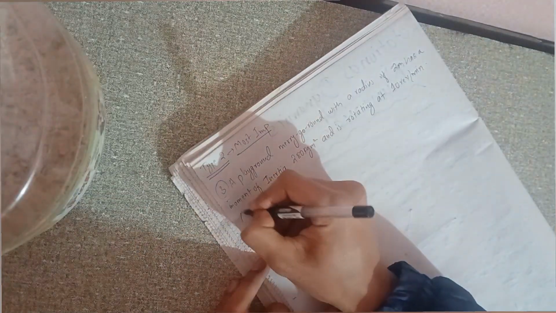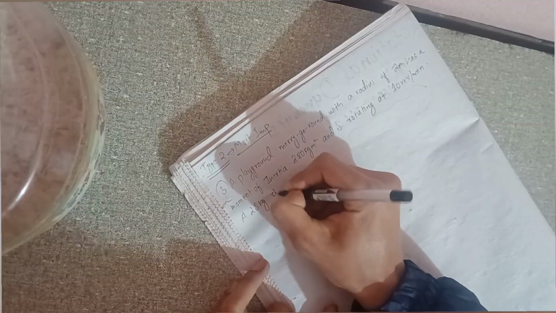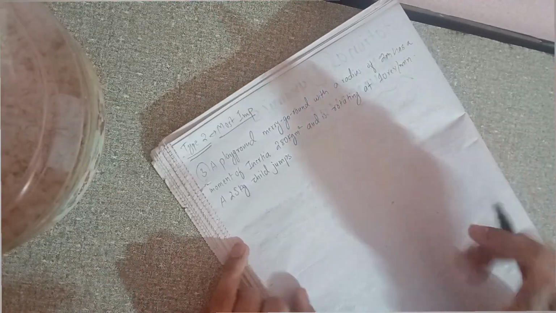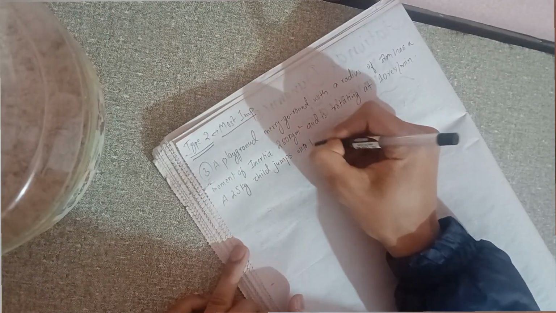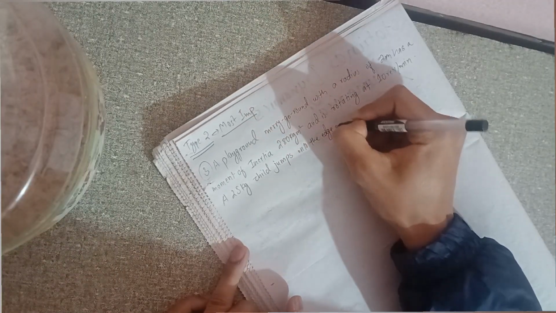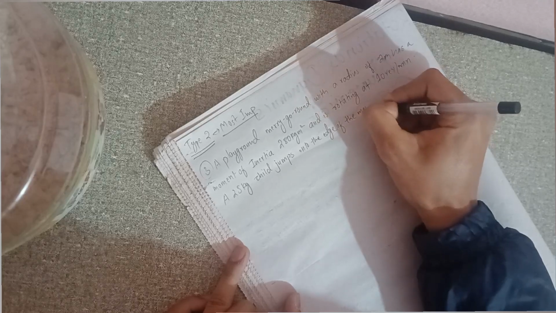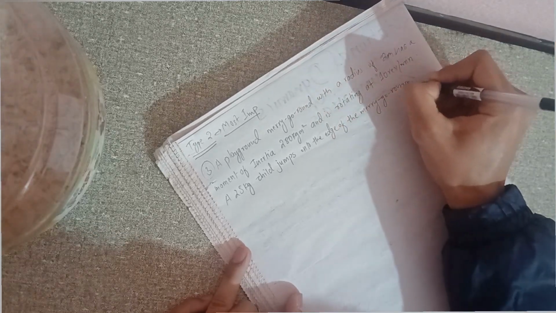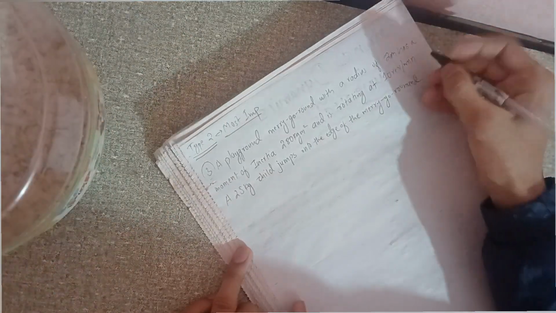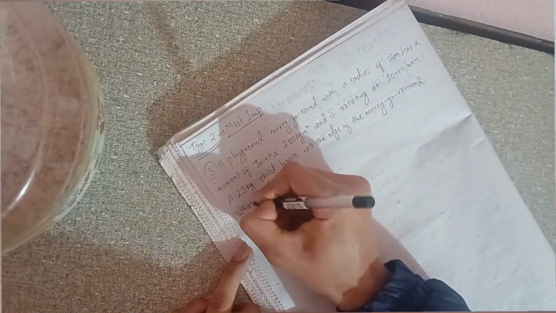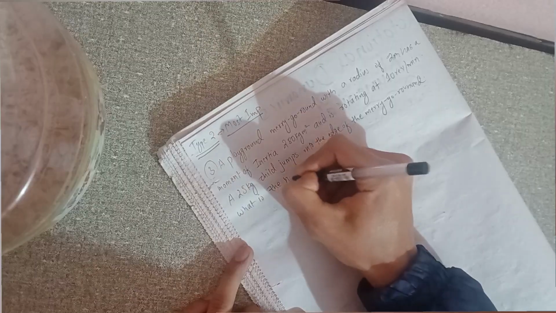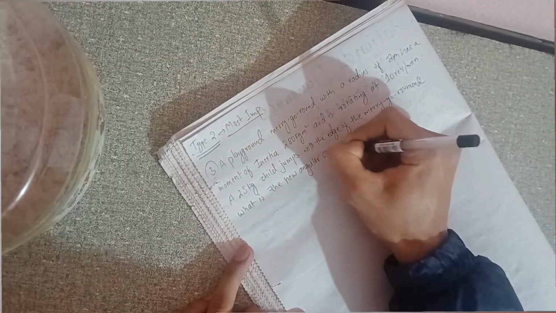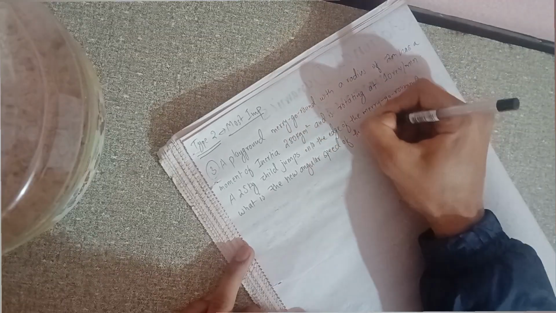A 25 kg child jumps onto the edge of the merry-go-round. What is the new angular speed of the merry-go-round?